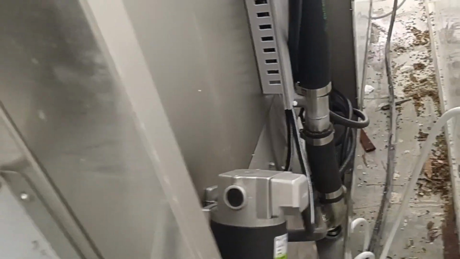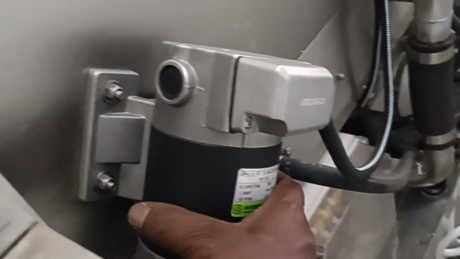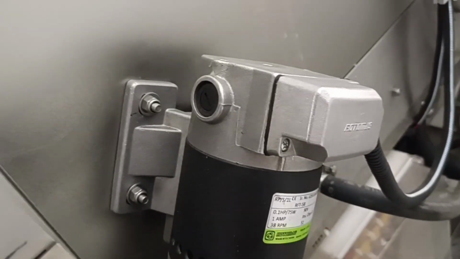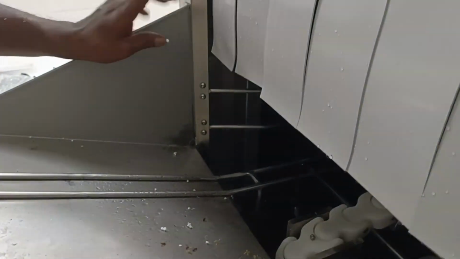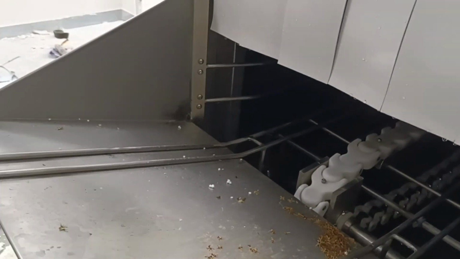Yeah, I am asking for this one. This one is the rinse booster pump. Booster pump, see, this one fixes it, please. Okay, final rinse. But what is moving, and how is it moving? Only the chain is moving, sir, only the chain.